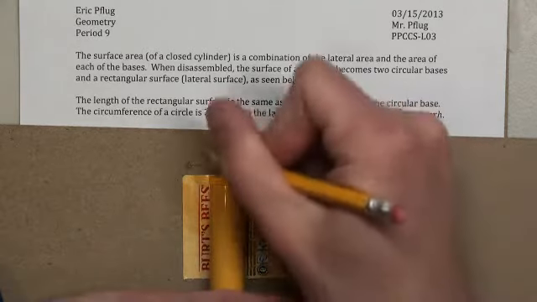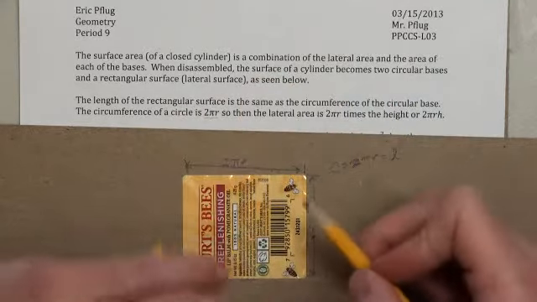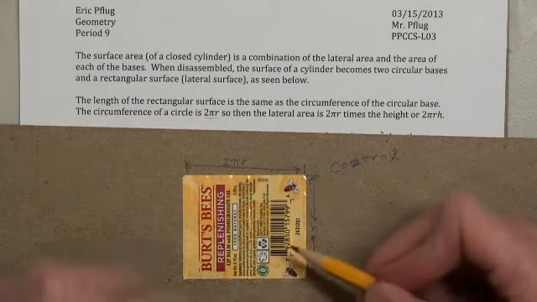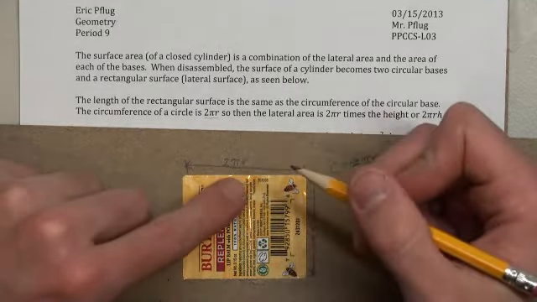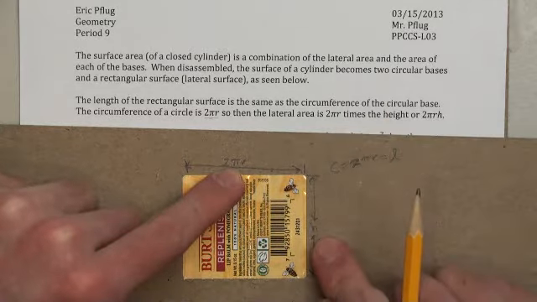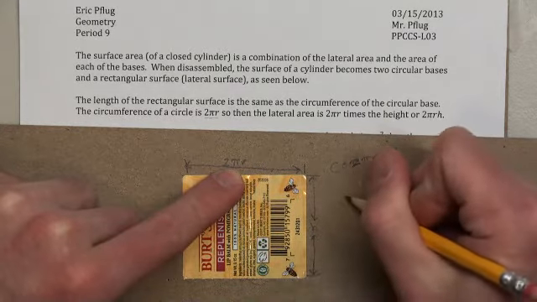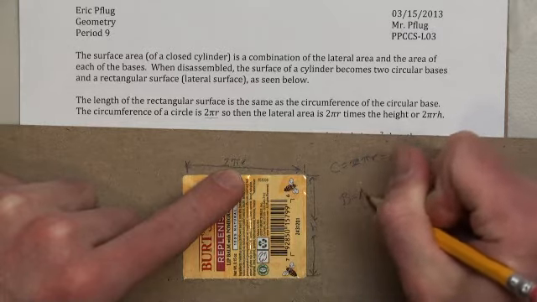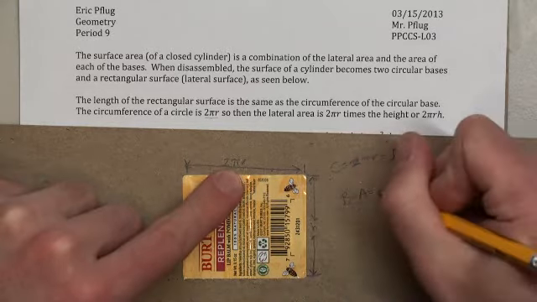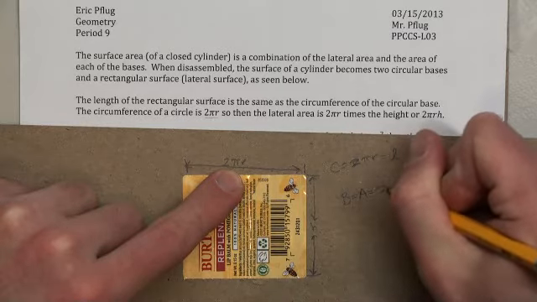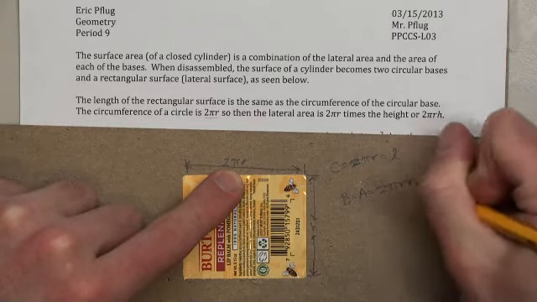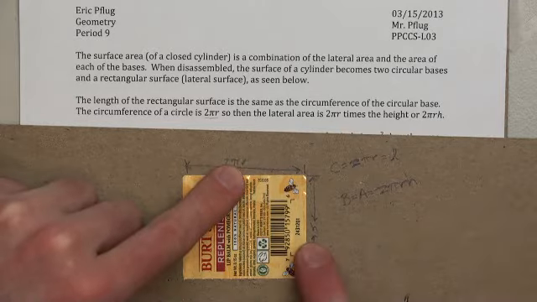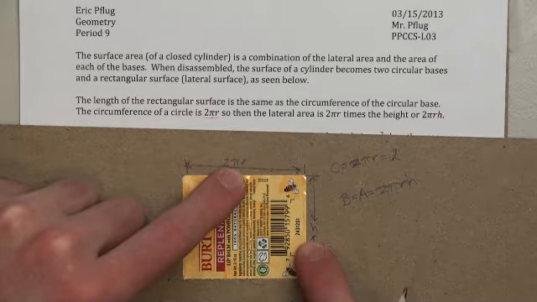Okay? So if we wanted to know the area, this whole surface area here, its length, it's one dimension times the other dimension. So the B, which is our area, is 2 pi r times h. Right? It's like length times width. 2 pi r times h.